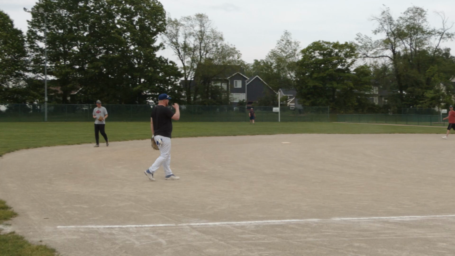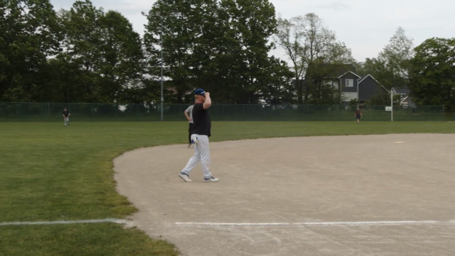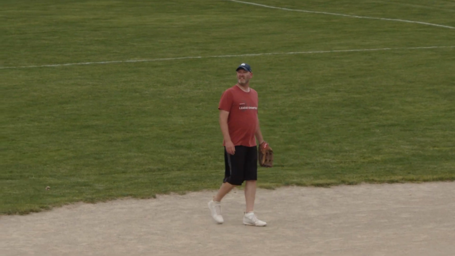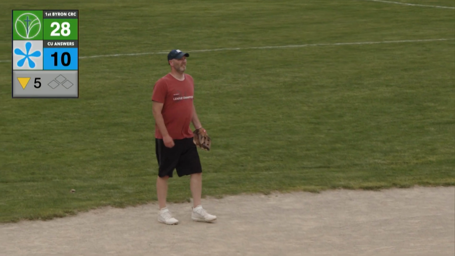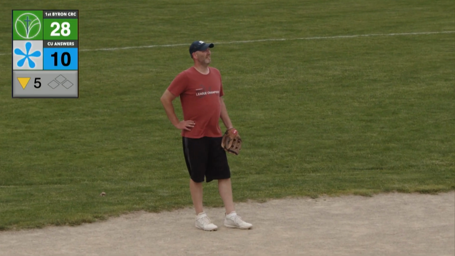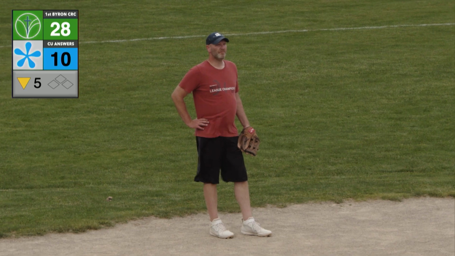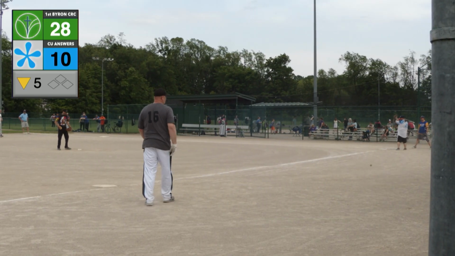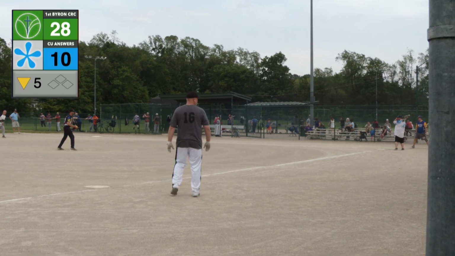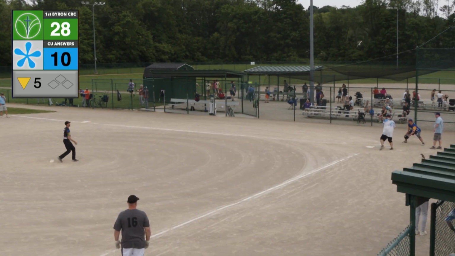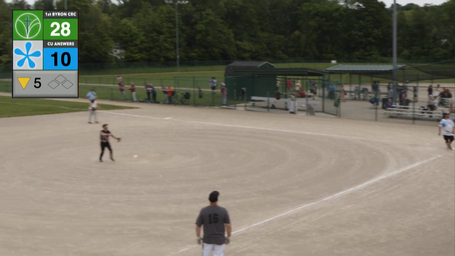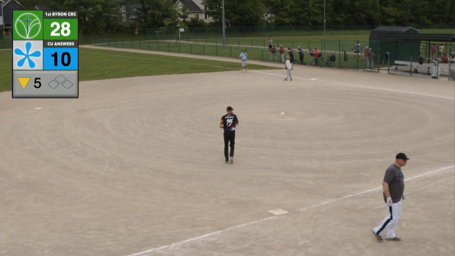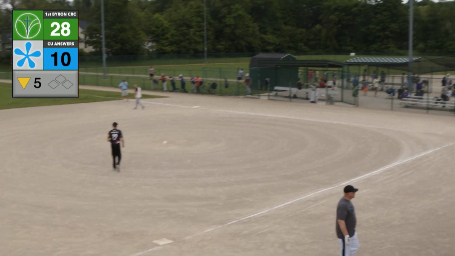Four minutes are left on the clock, according to the scoreboard. One pitch swung on, popped up in the infield. The pitcher will stride over and make the catch for out number 1.